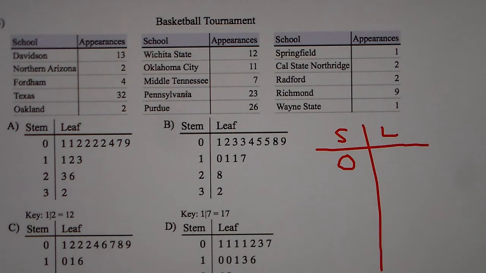So that means all the numbers that are less than 10, because looking at our data, our numbers range from 1 all the way up to 32. So 0 is 0 through 9. 1 stands for 10 through 19. 2 stands for 20 through 29. And 3 stands for 30 to 39.